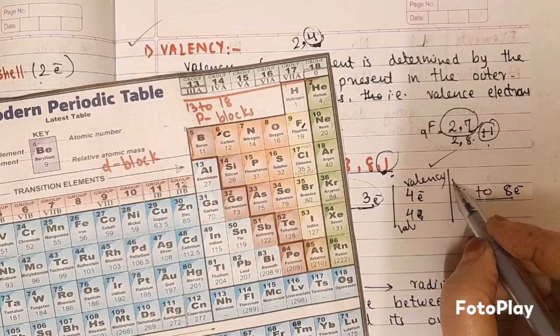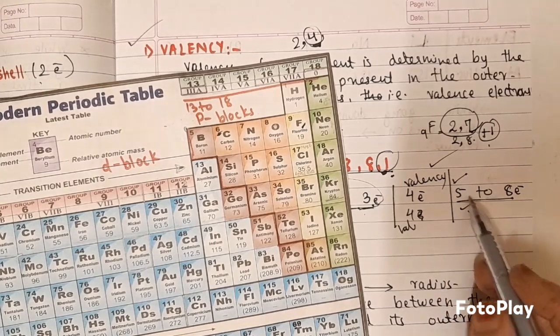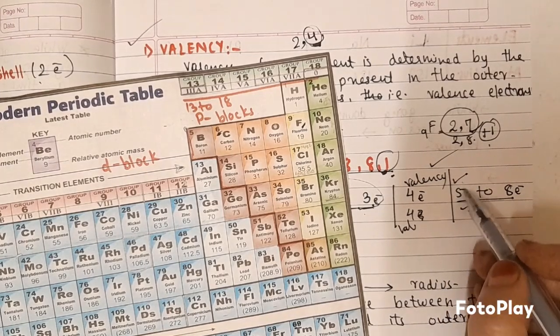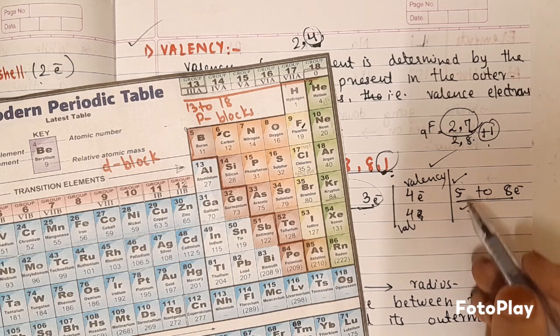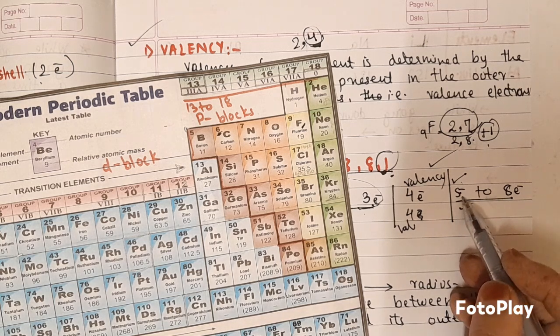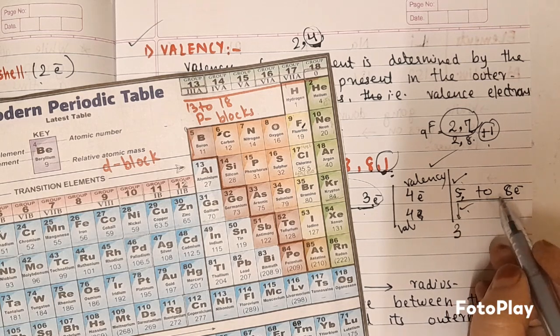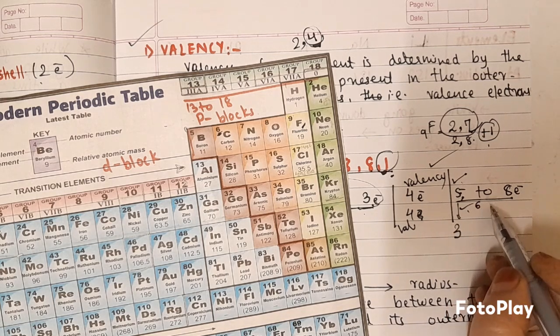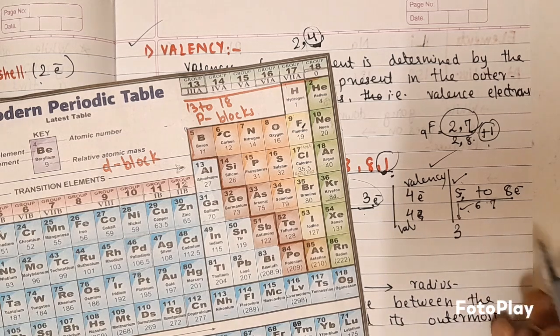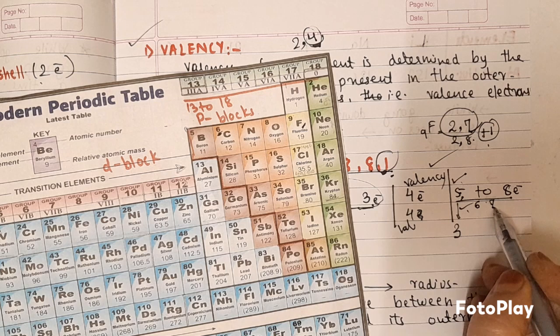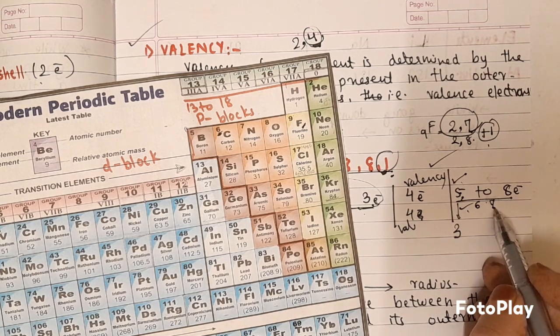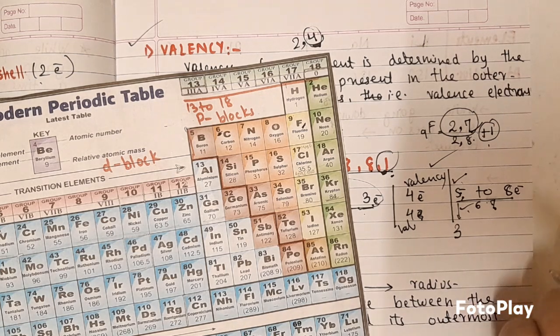If 5 electrons are there in the last shell or valence shell, this element requires 3 more electrons to complete its octet. So the valency will be 3. If an element has 6 or 7 electrons in its valence shell, the valency will be the number of electrons it will accept to form a bond with another atom.